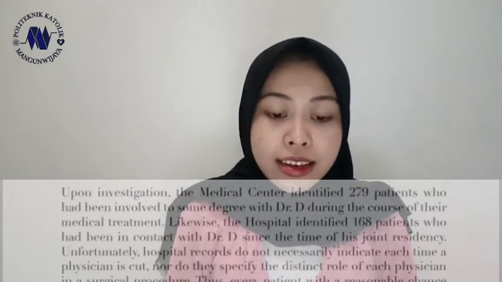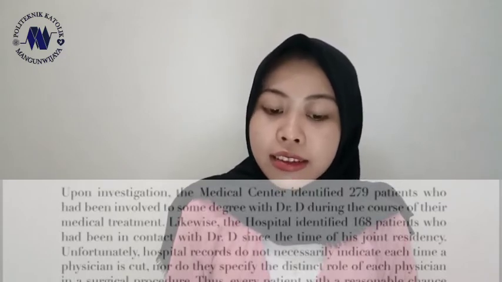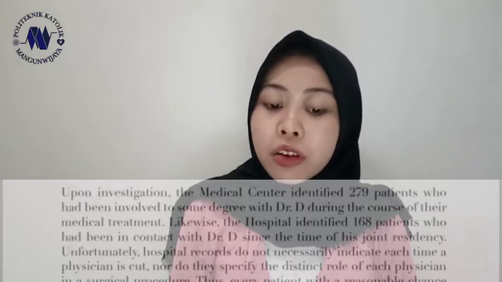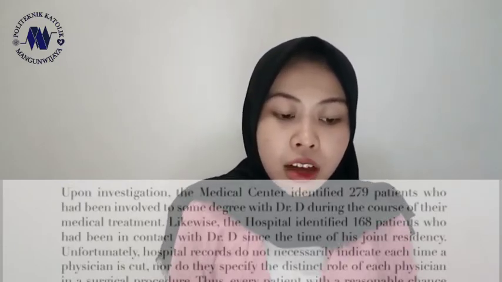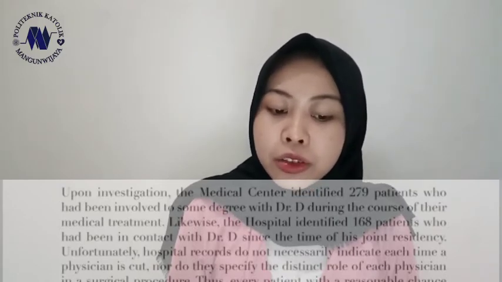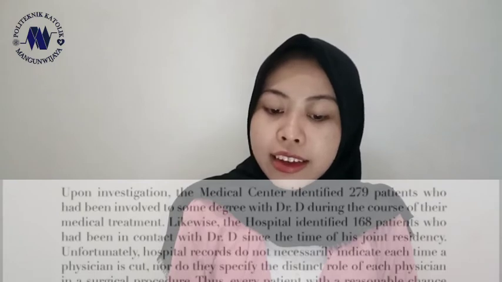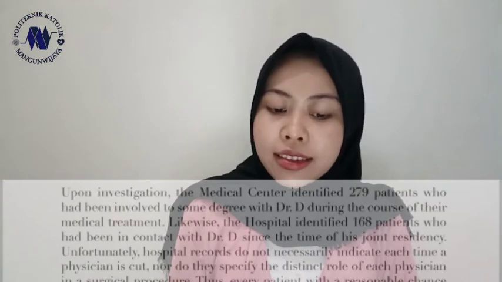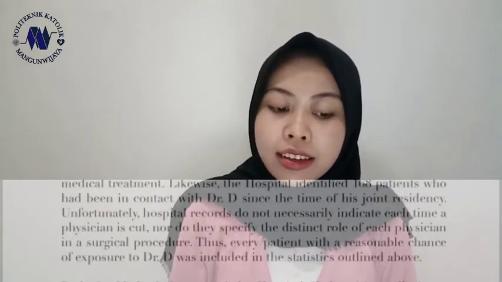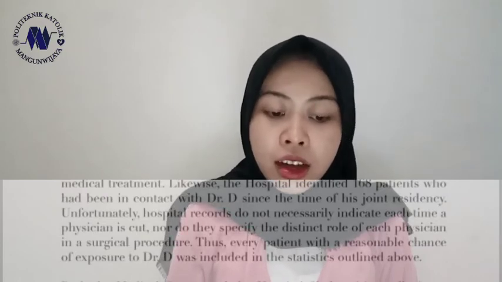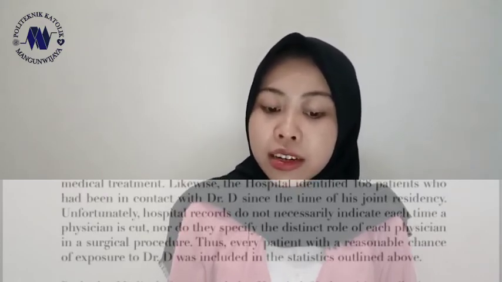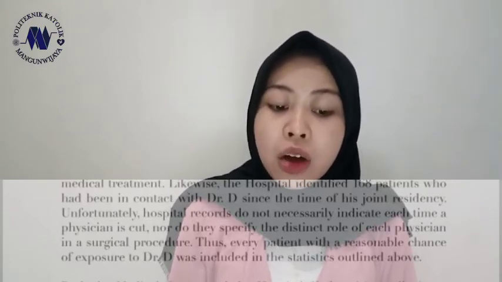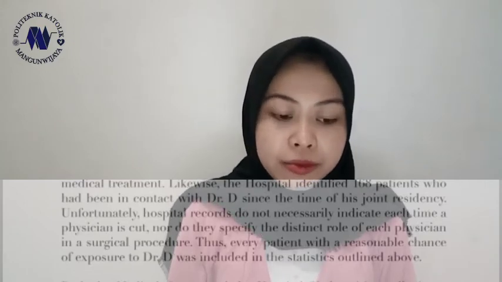Likewise, the hospital identified 168 patients who had been in contact with Dr. D since the time of his joint residency. Unfortunately, hospital records do not necessarily indicate at what time a patient is cut, nor do they specify the distinct role of each patient in a surgical procedure. Thus, every patient with a reasonable chance of exposure to Dr. D was included in the statistic outlined above.